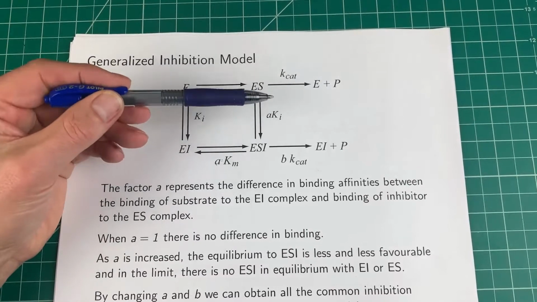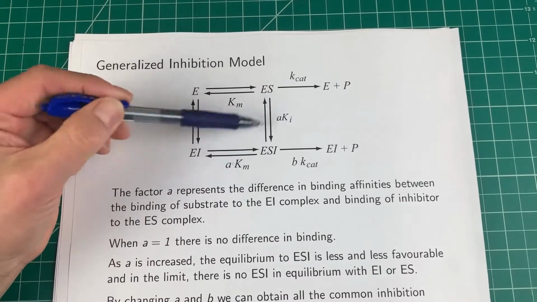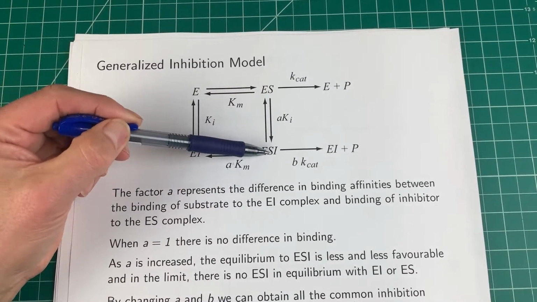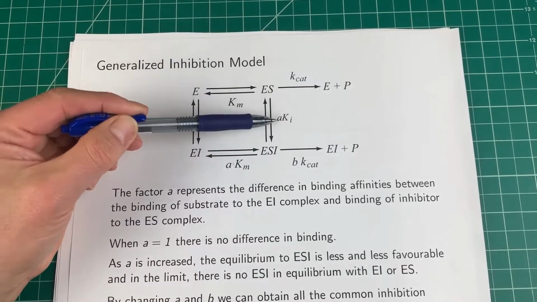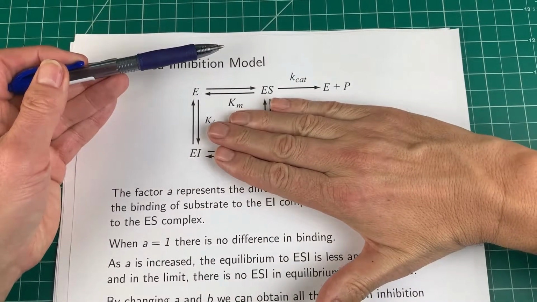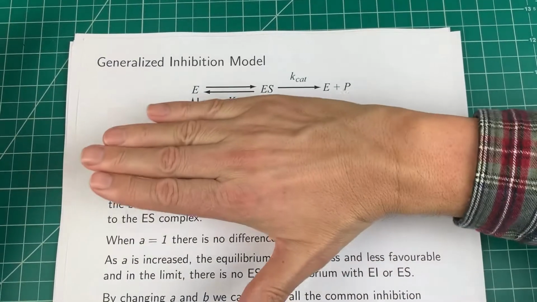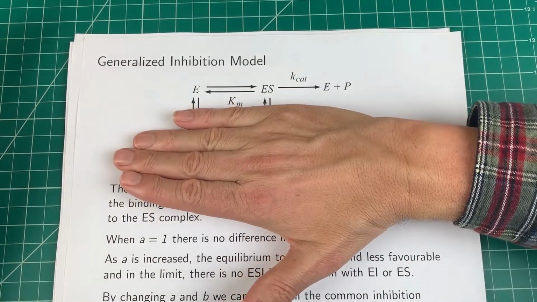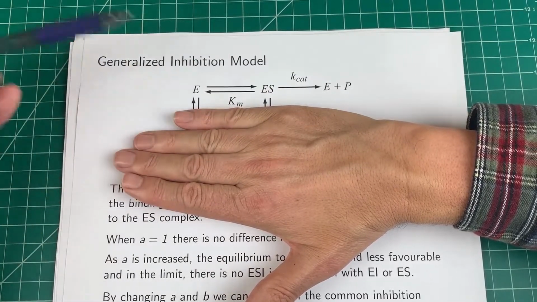So if A is much greater than 1, there'll be less and less of this. We'll see this in a minute when I show the equations. In the limit, as A goes to infinity, we basically just get that portion of the scheme. Note that if I eliminated the entire bottom half of the scheme, I end up with a normal Michaelis-Menten mechanism.